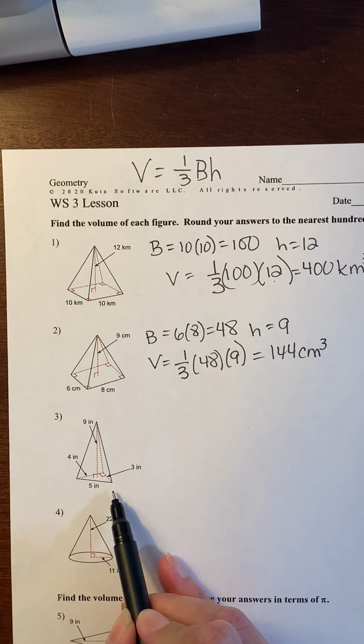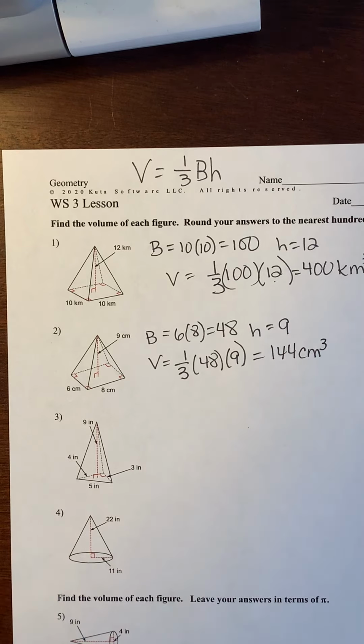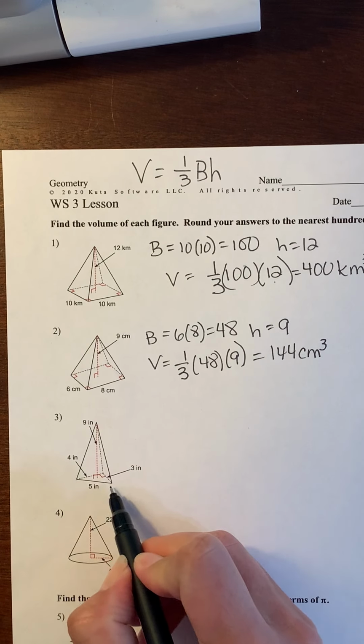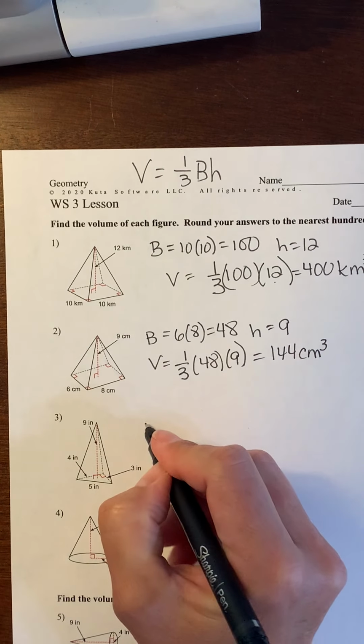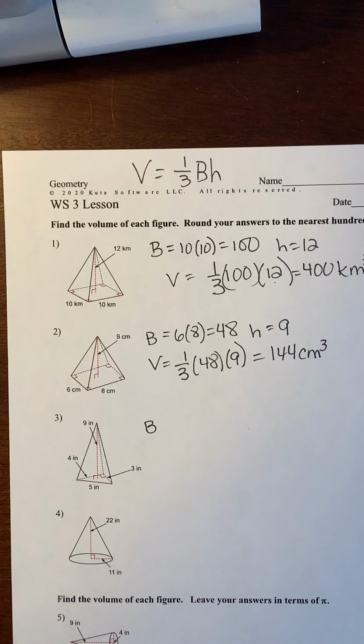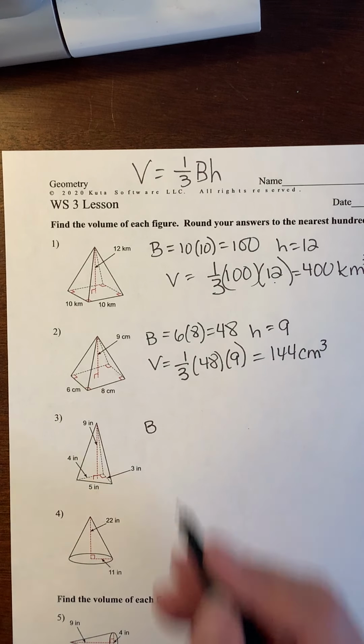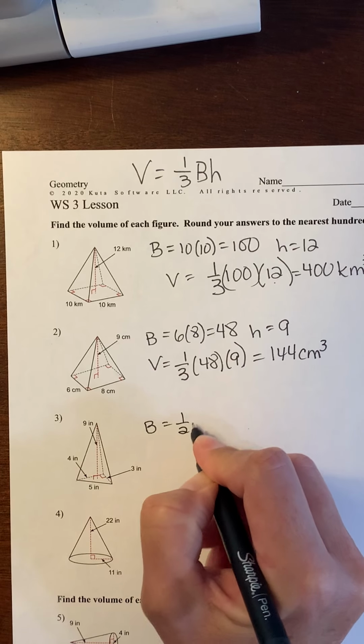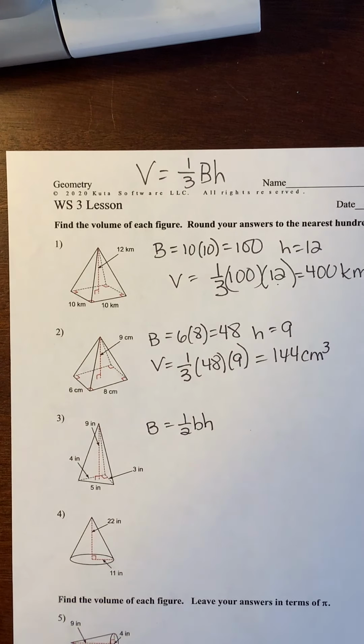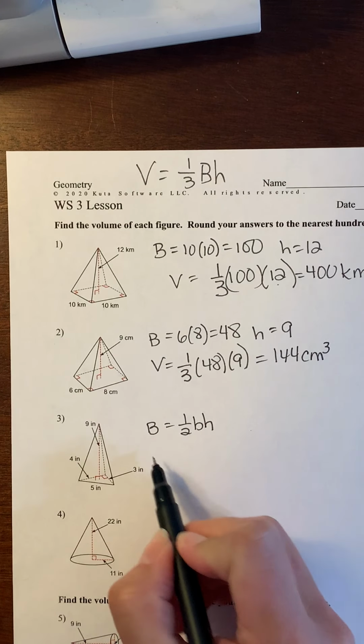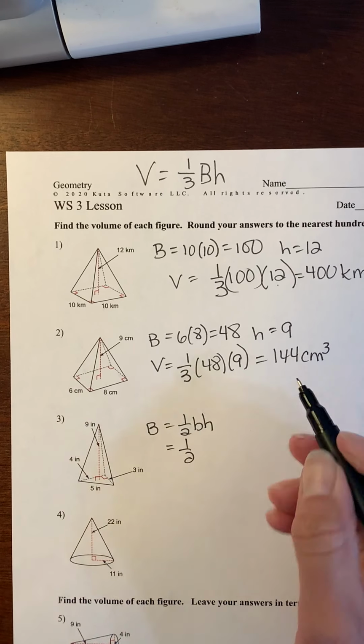But notice the base, I hope you can visualize this. The base is a triangle, so this is a triangular pyramid. The base is a triangle, and the formula for the area of a triangle is 1/2 base times height. Okay, so just doing the triangle is 1/2.